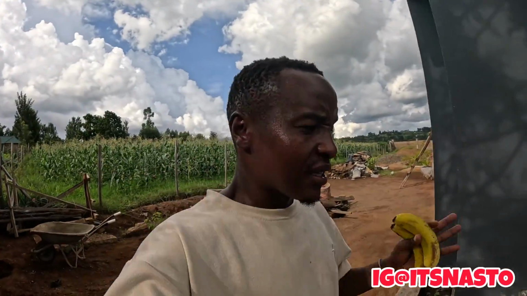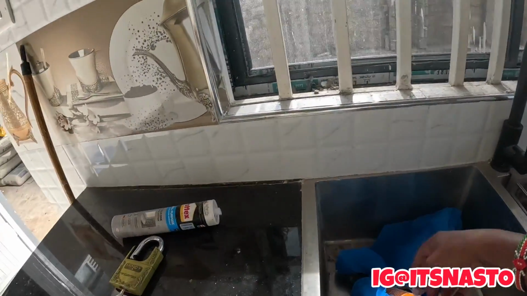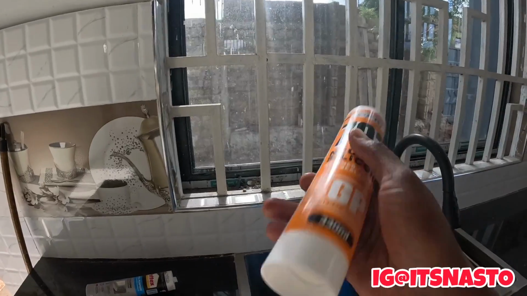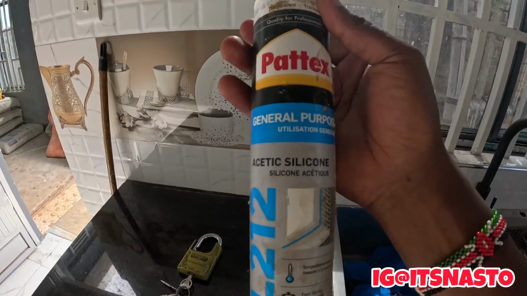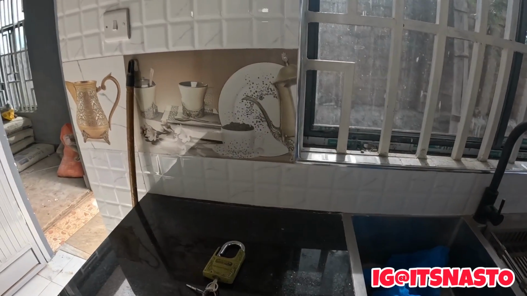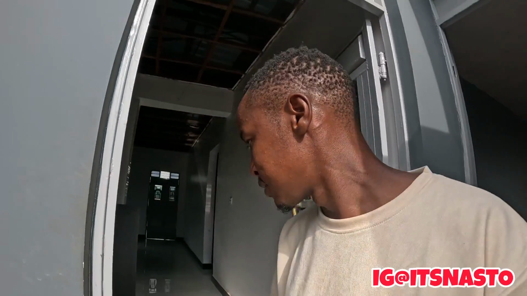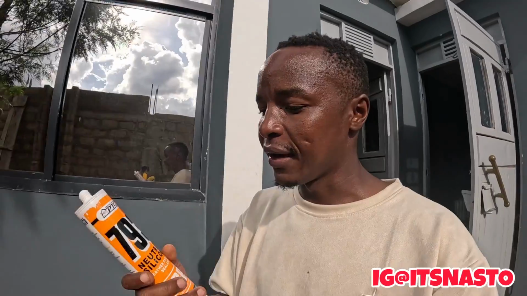So the biggest challenge was about drainage. I came to find out that this type of silicone is better than the clear one. We were using the clear type, and the house no longer leaks, but I just want to make sure that at least the whole house uses this kind of silicone, the white one, because I've talked to someone.